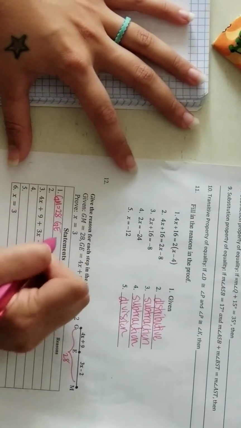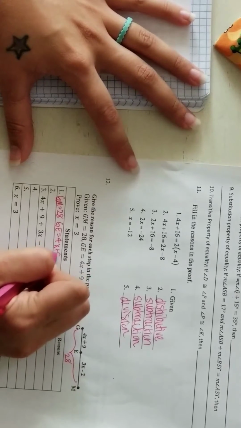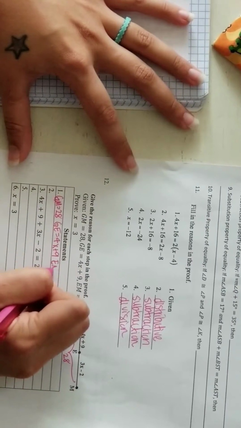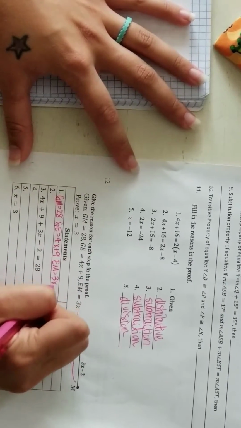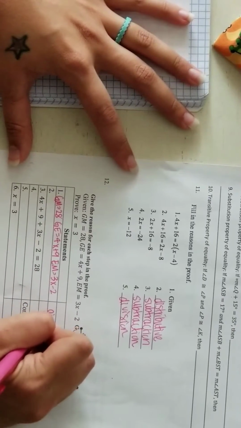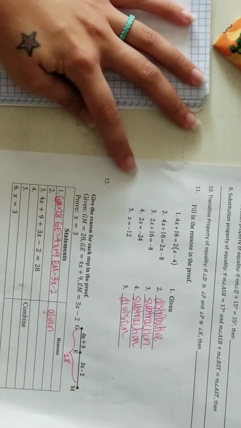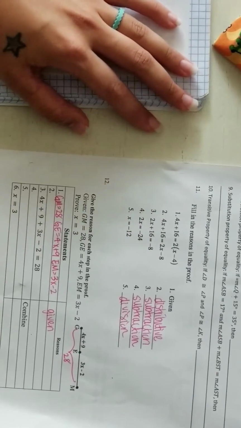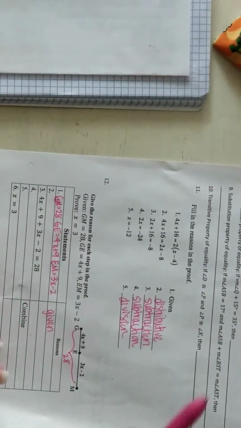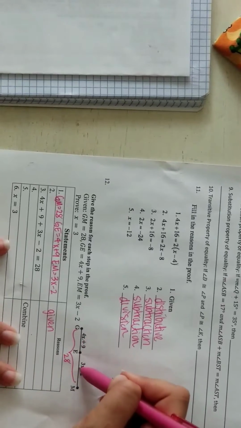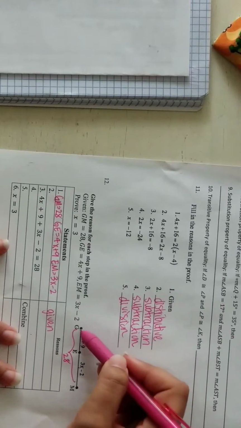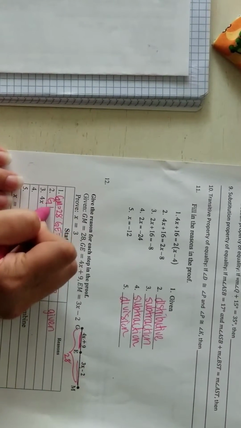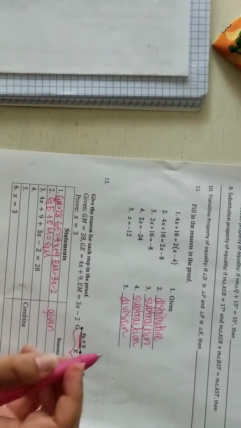GE is 4x plus 9. And EM is 3x minus 2. I'll give you a minute to write that down. Now, we know that the whole thing is 28, so we would have to add up these parts to get 28. So you would add up GE plus EM. So we're going to say GE plus EM equals GM. And that is the segment addition postulate.